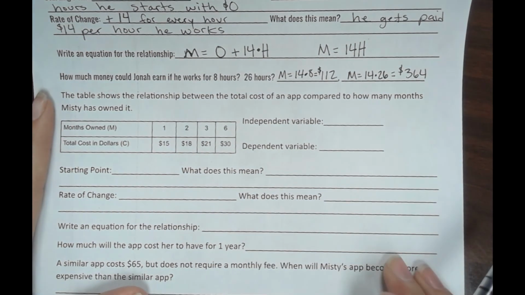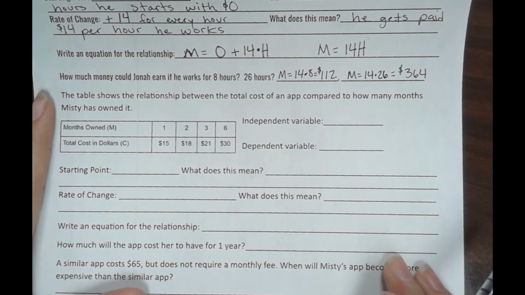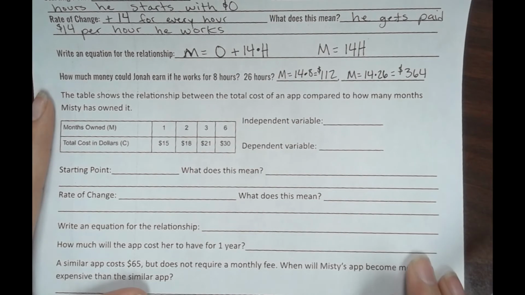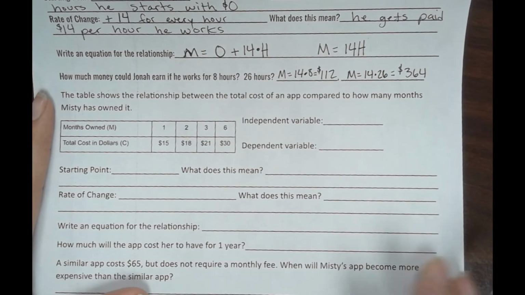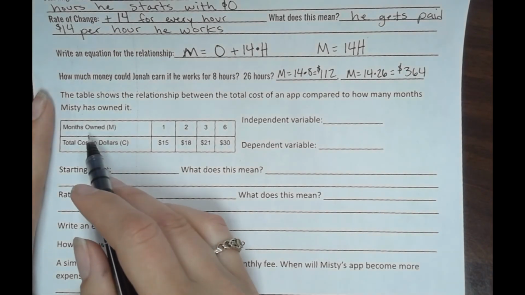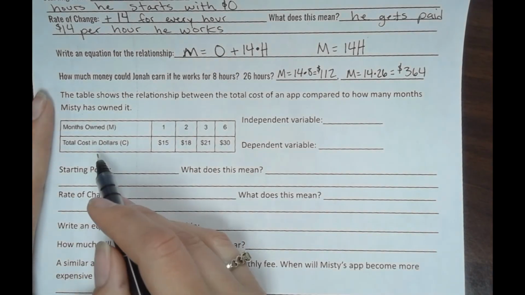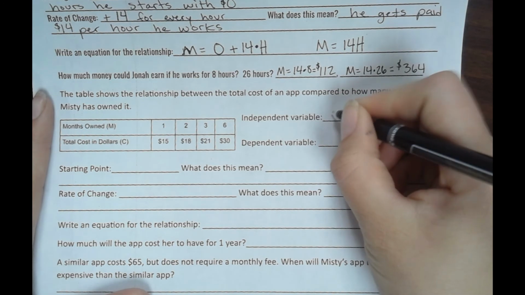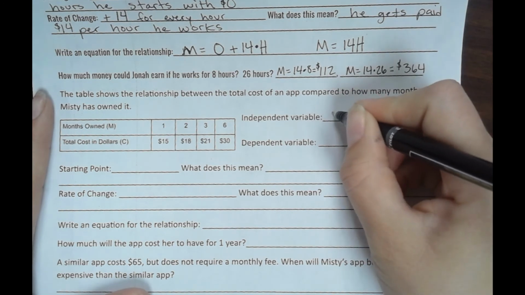Let's try this next one. It says, the table shows the relationship between the total cost of an app compared to how many months Misty has owned it. So independent variable in this situation. She chooses to own the app, and because she owns the app, it's going to cost her money. So independent here would be the months owned.